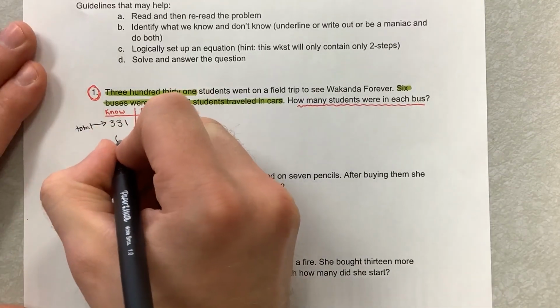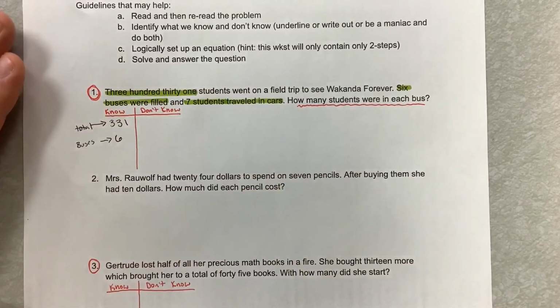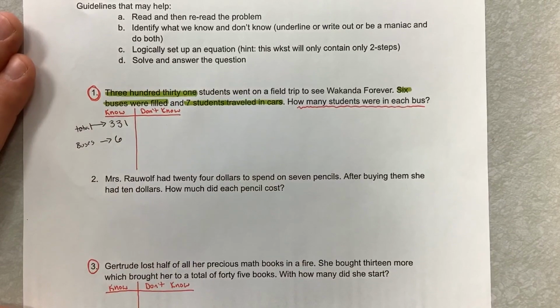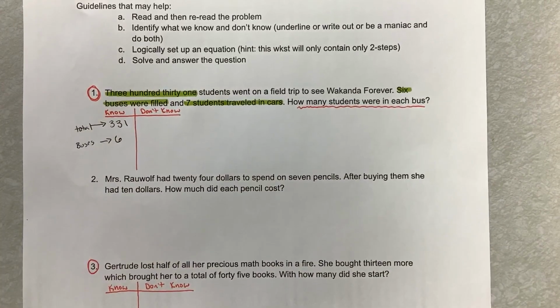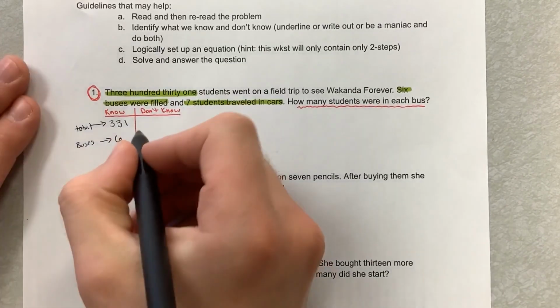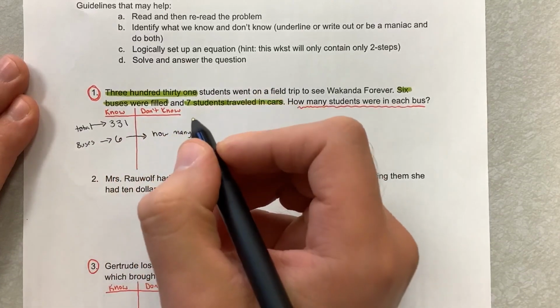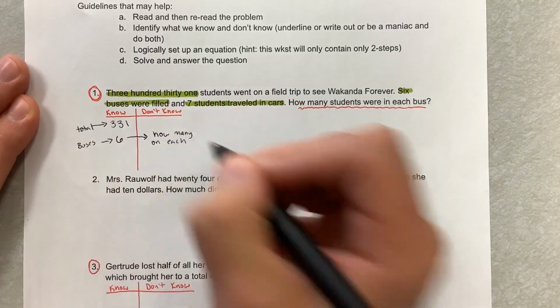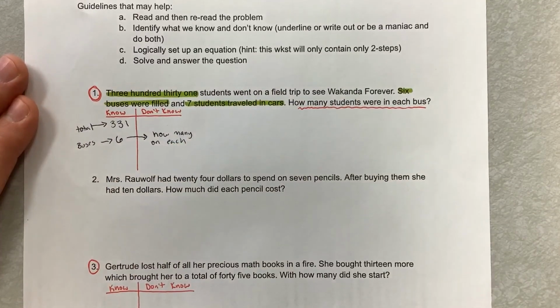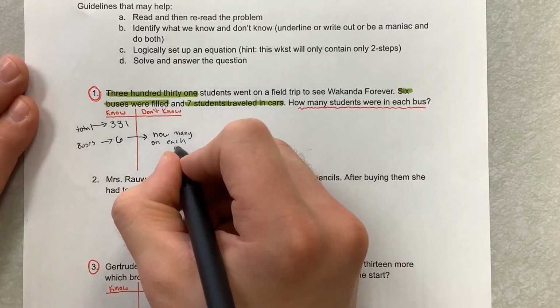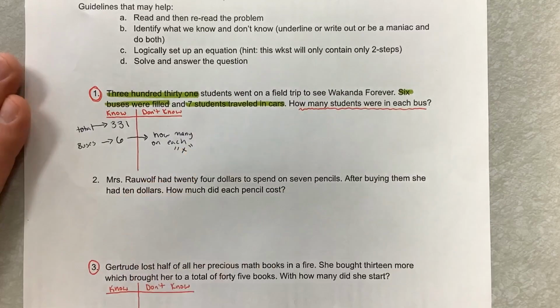We know that there were 6 buses. We know there's 6 buses. I think I spelled buses wrong, but who cares, right? I think there are 6 buses, but we do not know something about this. We do not know, I'm gonna try to write this nice and small here, how many on each. And a lot of times when I don't understand something, I'll just give it a variable. In this case, I'm just gonna give the variable X.